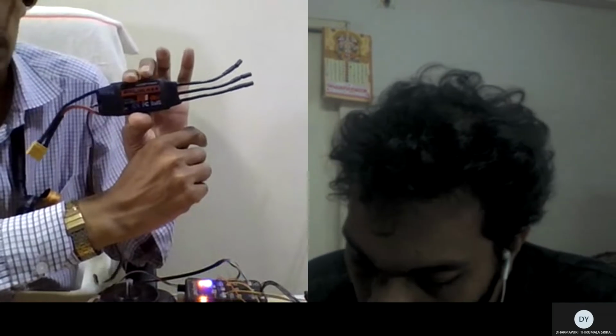I will say some other time about the propeller, or maybe you have seen that. Okay, so this is 2 to 6 cell, which means maximum how much can you go? One cell corresponds to 3.7 volt. Okay, so what will the maximum voltage be? Can you multiply 3.7 into 6? 22 point something, 22.2 maybe is coming. You check that.